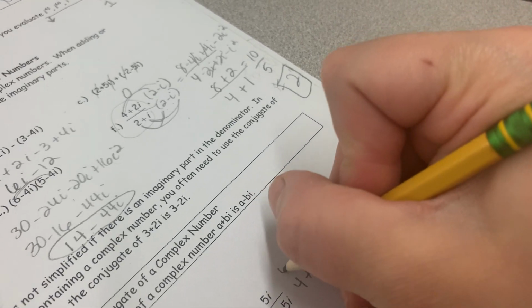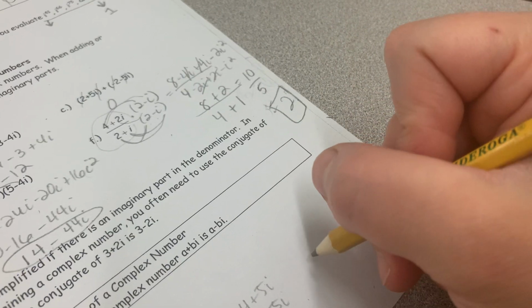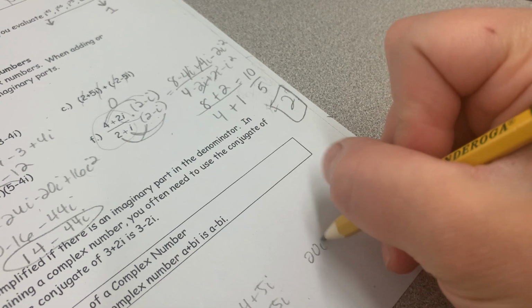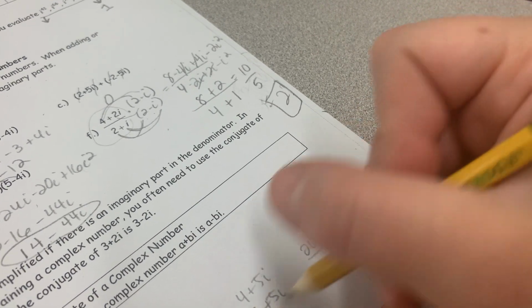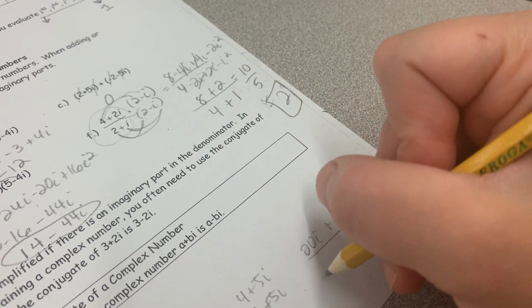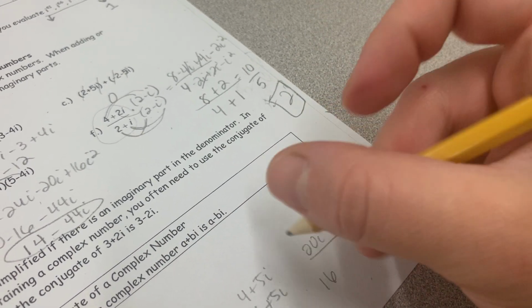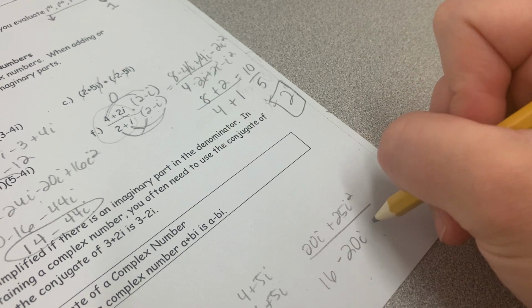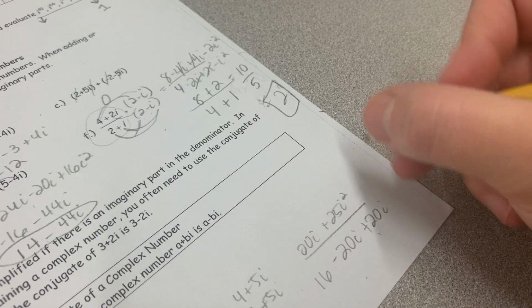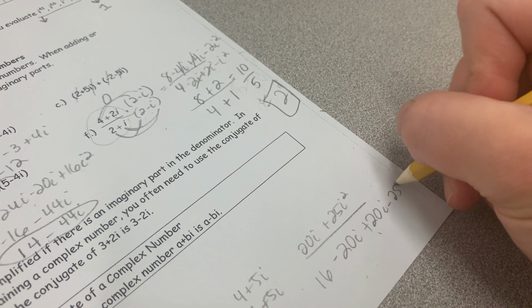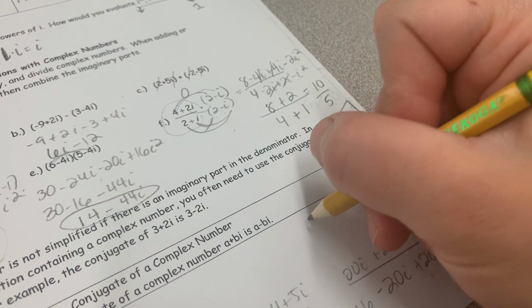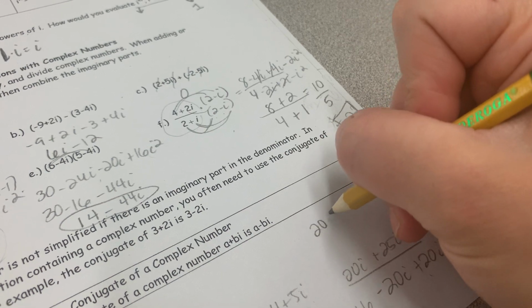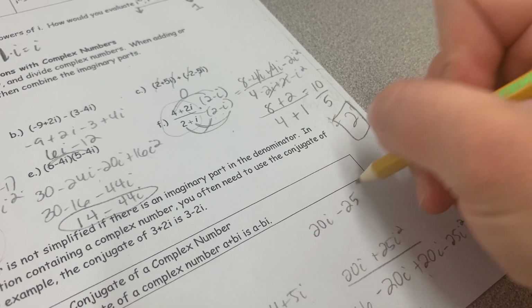Here, the conjugate is addition. So you're going to get 20i plus 25i squared on the top. It's fine if i is in the numerator. Just in the denominator, it's just like a faux pas, okay? It's frowned upon. So make sure when you're making your tests that you're doing it properly.